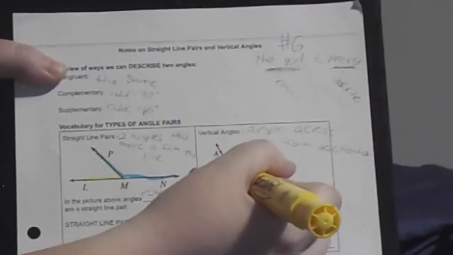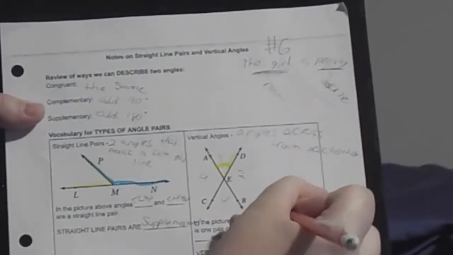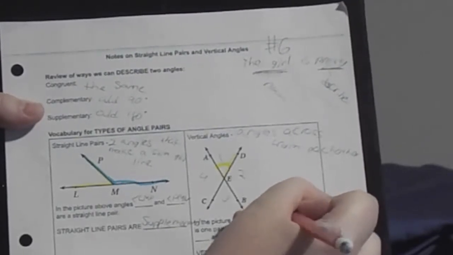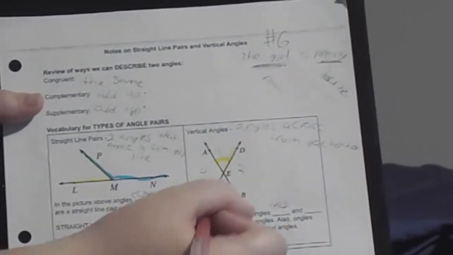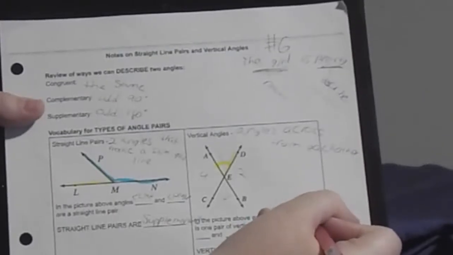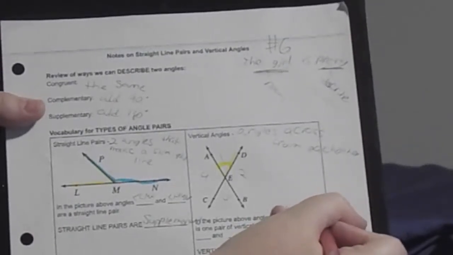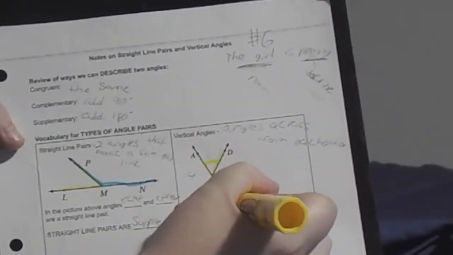Okay, so if I'm writing this out, I'll start with 1 and 3, angle AED. So this guy right here, angle AED, to this one right here, angle CEB. So this guy in here, CEB. These guys are vertical to each other. They're vertical angles.